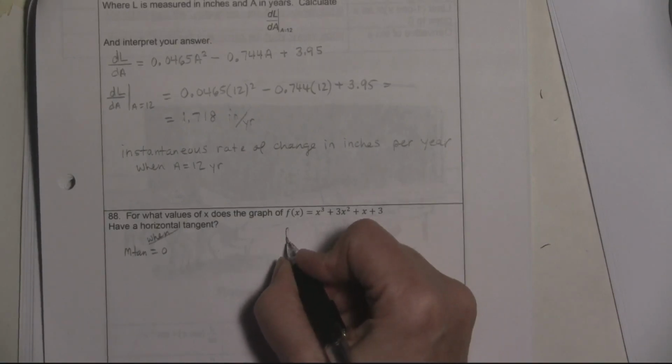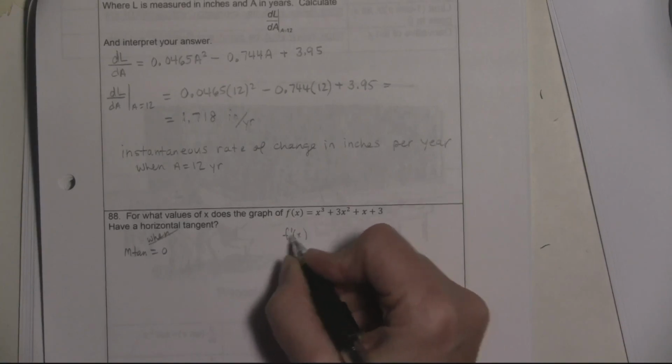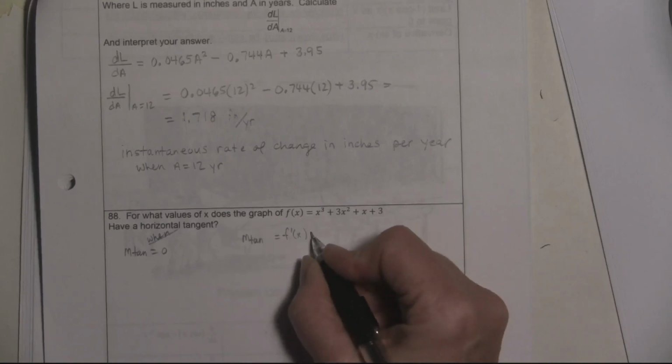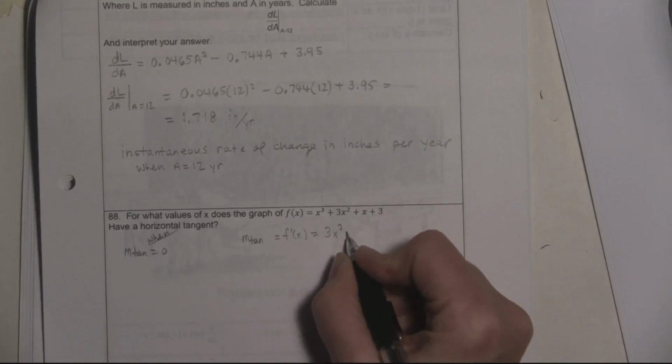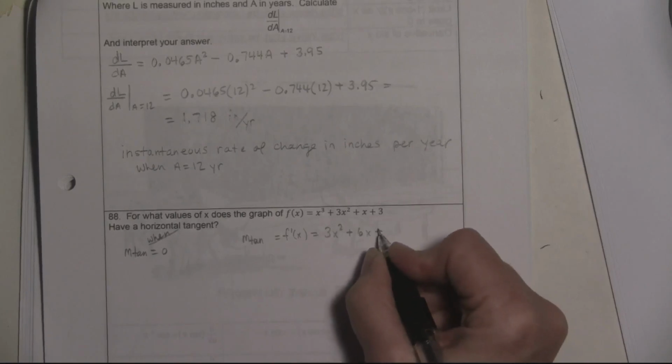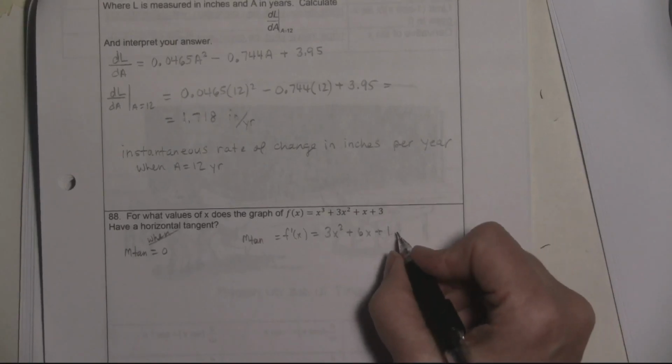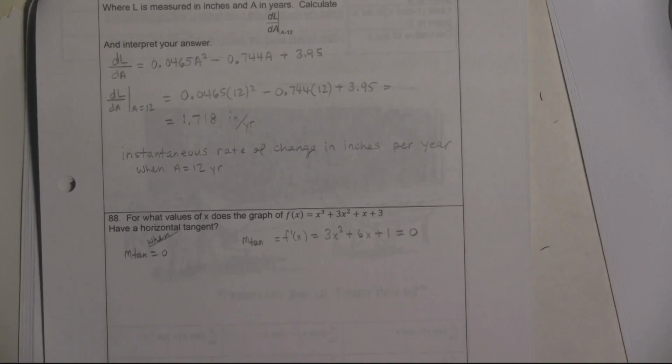So I'm going to find the derivative. And of course, the derivative is the slope of the tangent line. And see, that's 3x squared plus 6x plus 1, right? And I want to know when is that equal to 0? That's what I'd like to know. And I can see that it's quadratic, and so there are two values for x that make it 0. And I might have to use the quadratic formula on that.